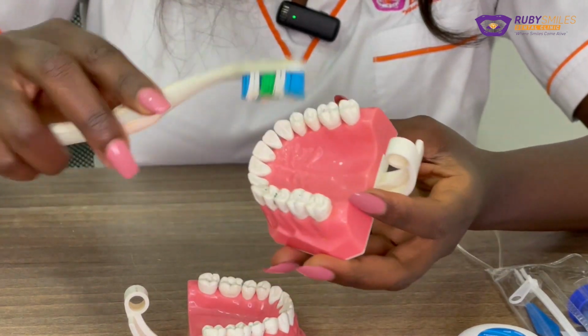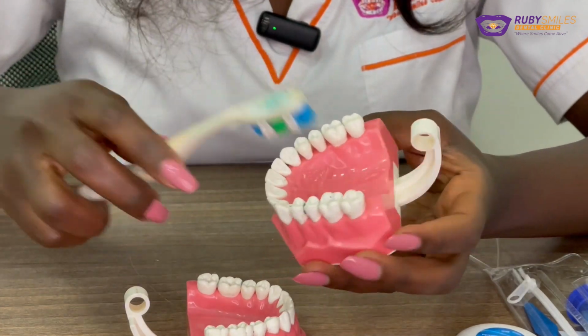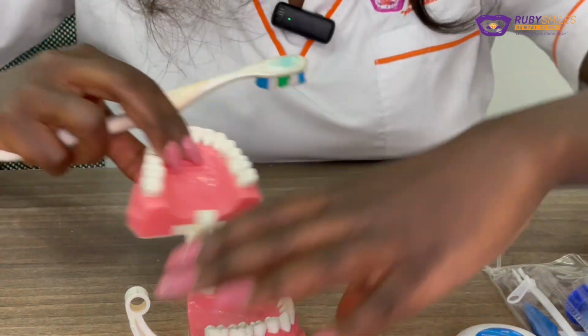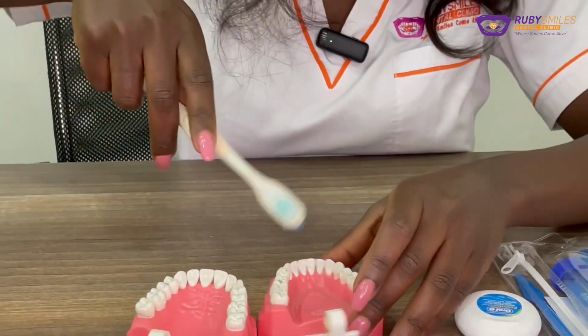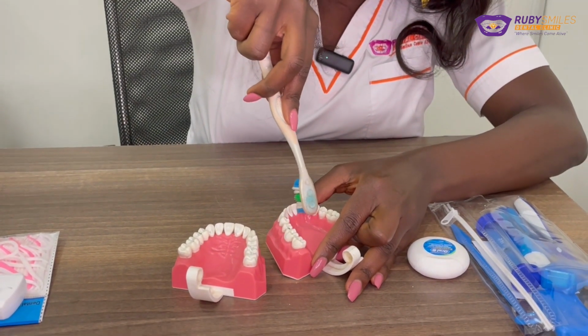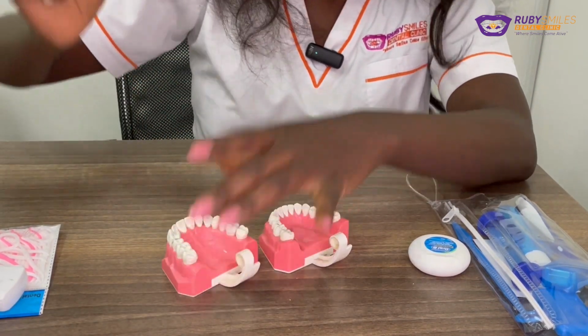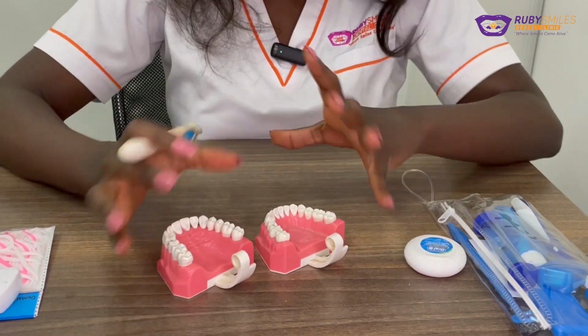And then also remember to brush on the inner surface. This goes for both the upper and the lower. The technique does not change. It's the same thing. However, when you're brushing on the front teeth, you might want to put the brush vertically like this, so as to make sure you're removing everything that is on the tooth surface. The same thing goes for the upper and the lower.